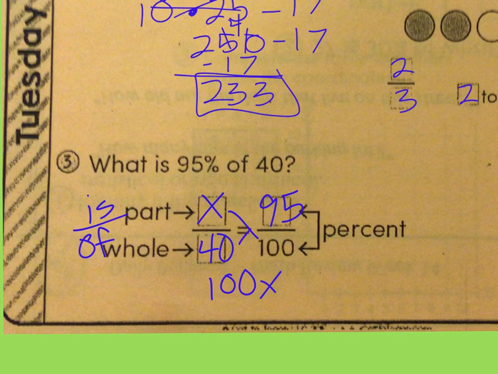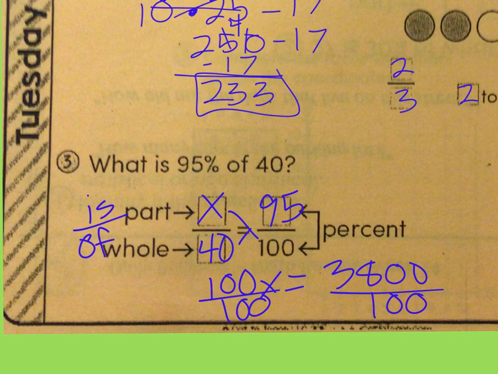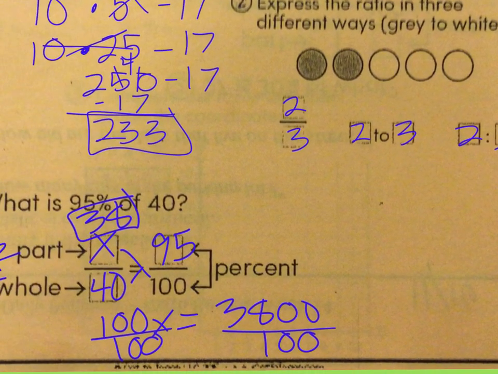And then we're going to use our calculator to do 40 times 95, we get 3,800. When I divide by 100, it means we're moving over the decimal 2 places. So we're going to divide by 100, and we should get 38. Yep. So the answer is 38 is 95% of 40. All right, pretty simple on that bell work.